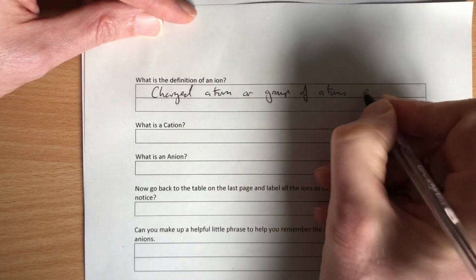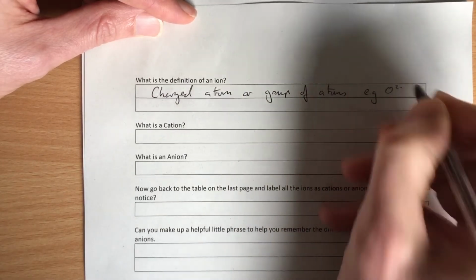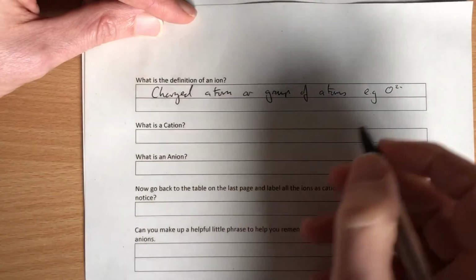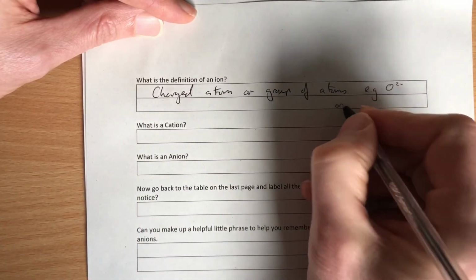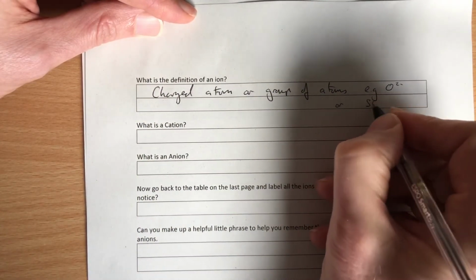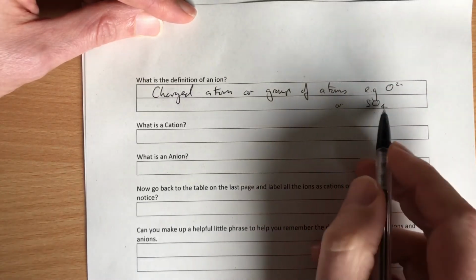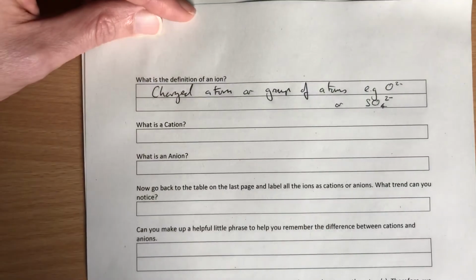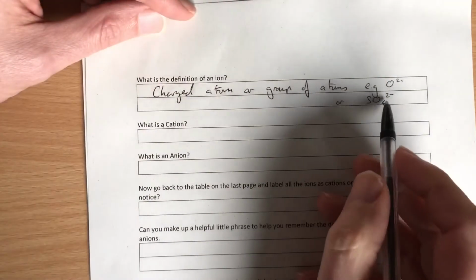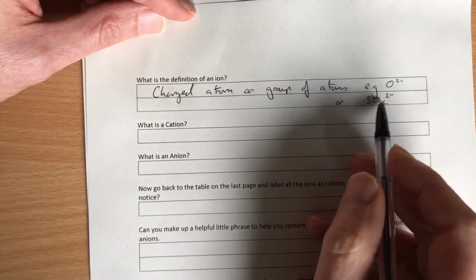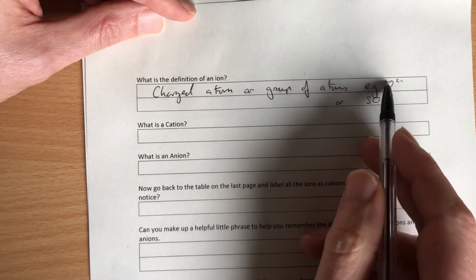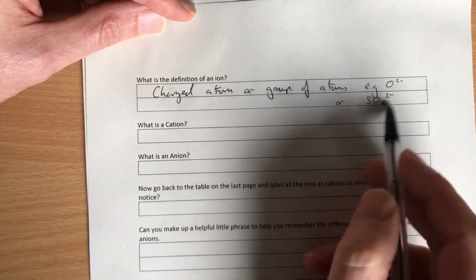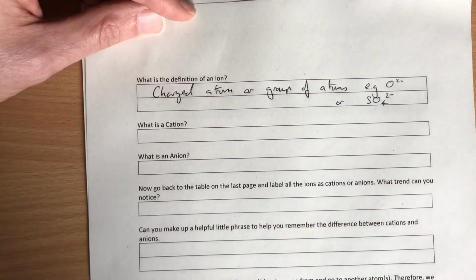For example, O2-. It could also be a group of atoms, for example the sulfate ion, SO4. So you get the sulfur joined to 4 oxygens. When that happens, that forms an ion as well, SO4 2-. The whole SO4 ion has a 2 negative charge. So it can be just an element gaining or losing electrons, but you can have these complex negative ions.